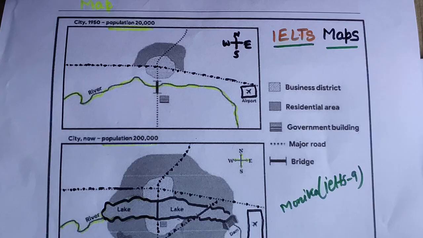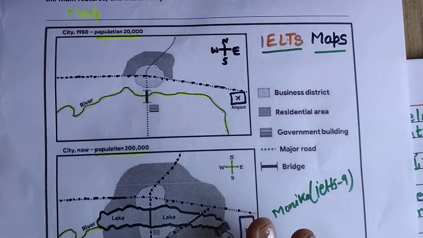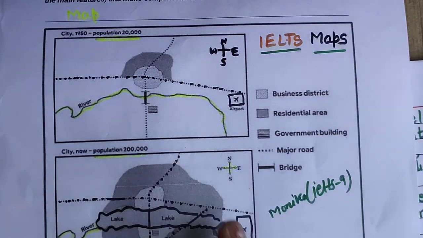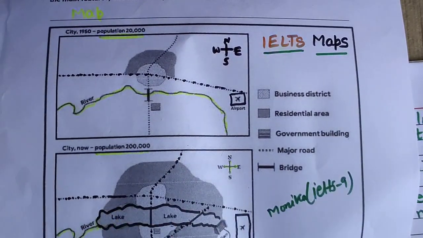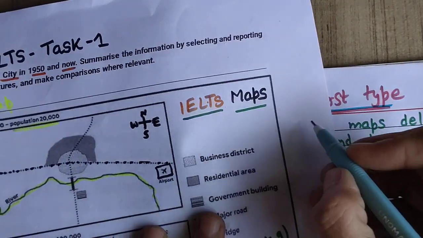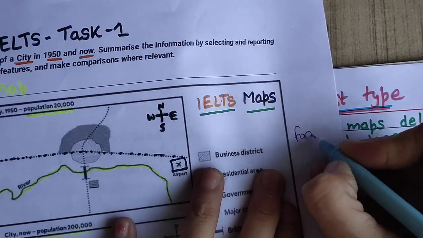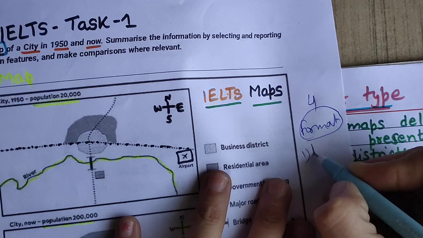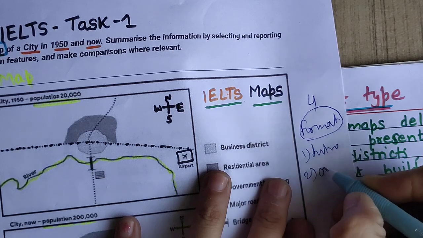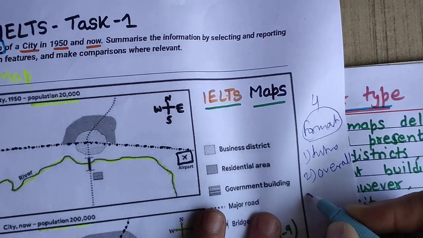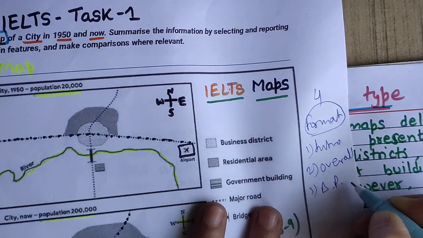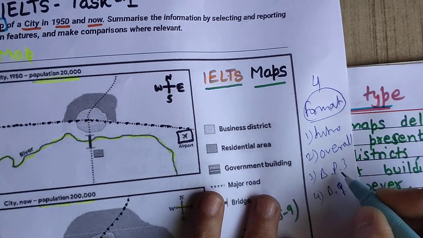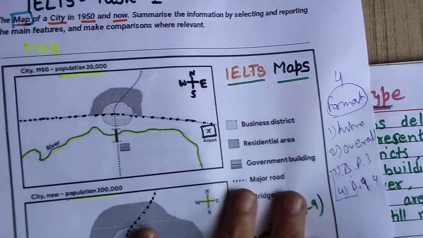Just a minute. Now the main important thing: how to write the body paragraphs. That is more important, that I was just trying to tell. As you know, the first paragraph is the introduction. So the format of this, I will just tell you. 4 paragraphs will be there. First introduction, second overall, third is body paragraph 1 and fourth is body paragraph 2, meaning detailed paragraphs.